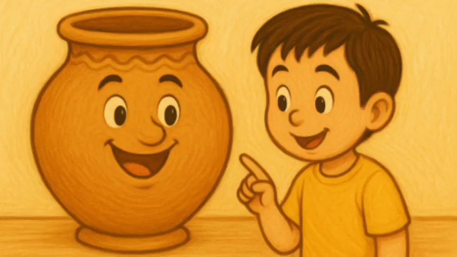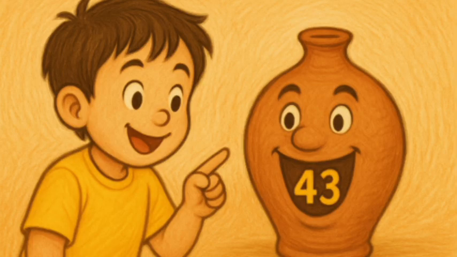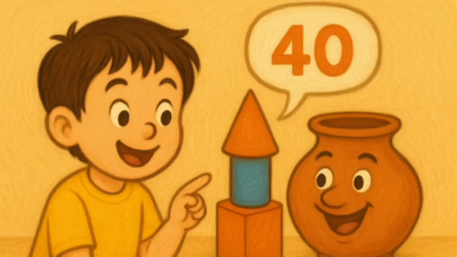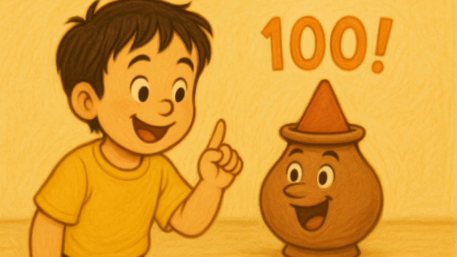We are going to meet a magic talking pot. This pot is very smart. You say a number, and it will tell you the next number. I said 42. The pot said 43. I said 39. The pot said 40. Wow! The pot always says the next number. Now I said 99. And the pot shouted 100. Amazing! One more than 99 is 100.